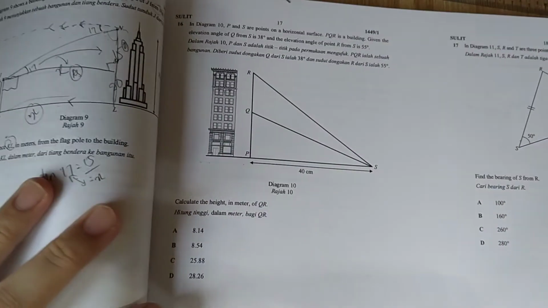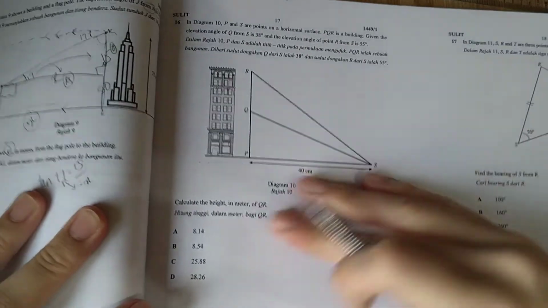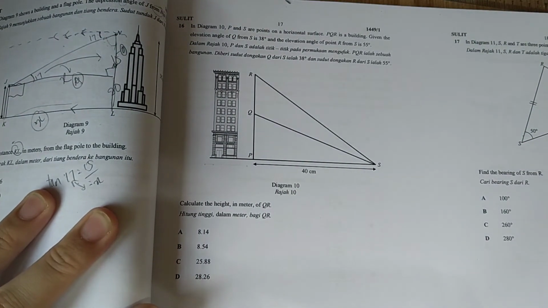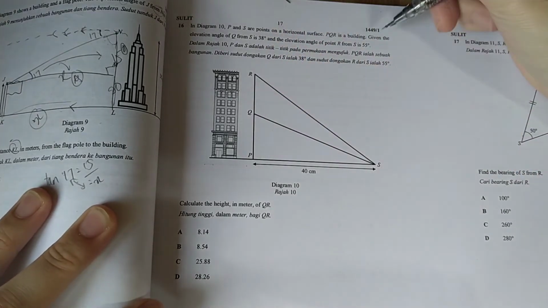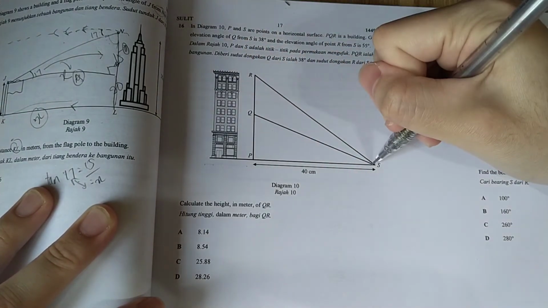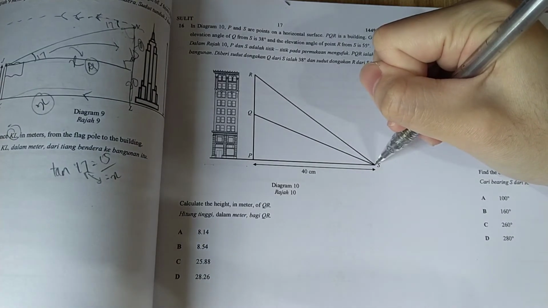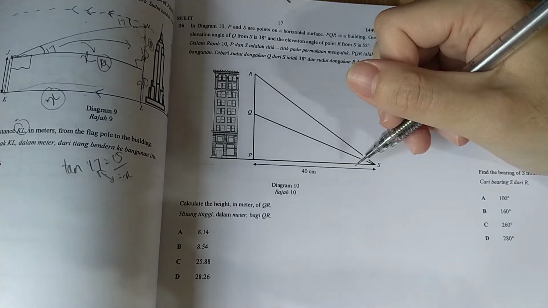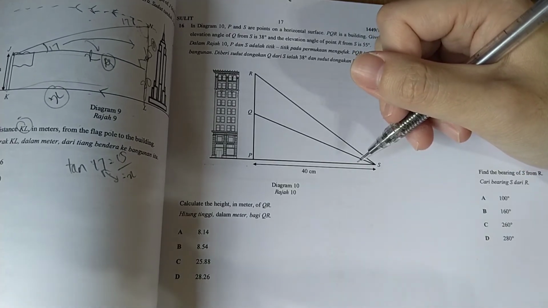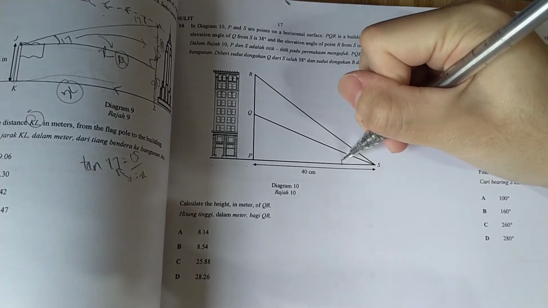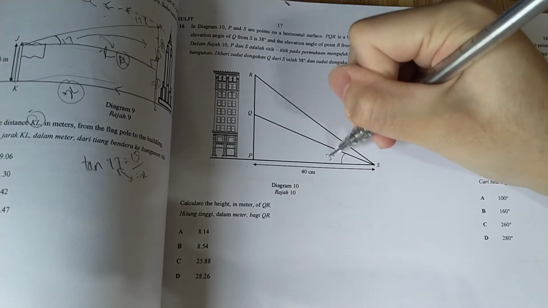Okay, so next question will be number 16. In diagram 10, P and S are points on a horizontal surface. PQR is a building, okay? Given the elevation of Q from S is 38. Q is here, S is here. So remember, I always say you always have to start from a horizontal line, or the eye level. So from S, the horizontal line will be here. So start from the horizontal line, until Q is 38.